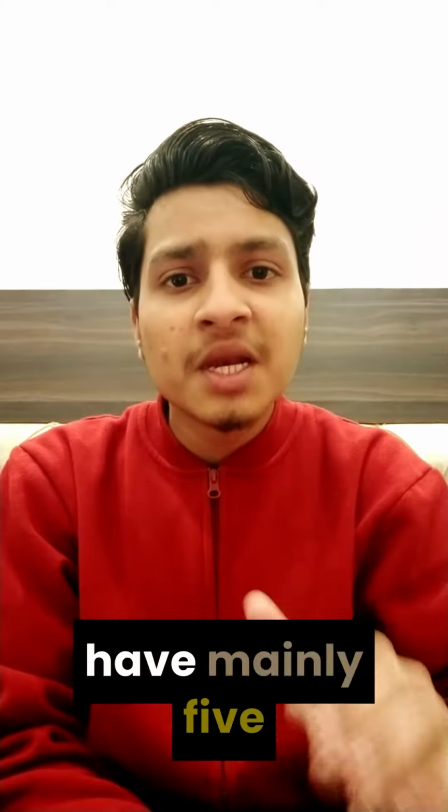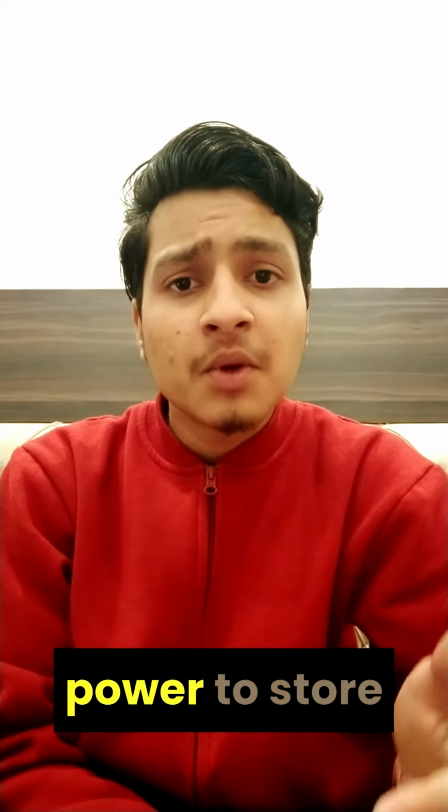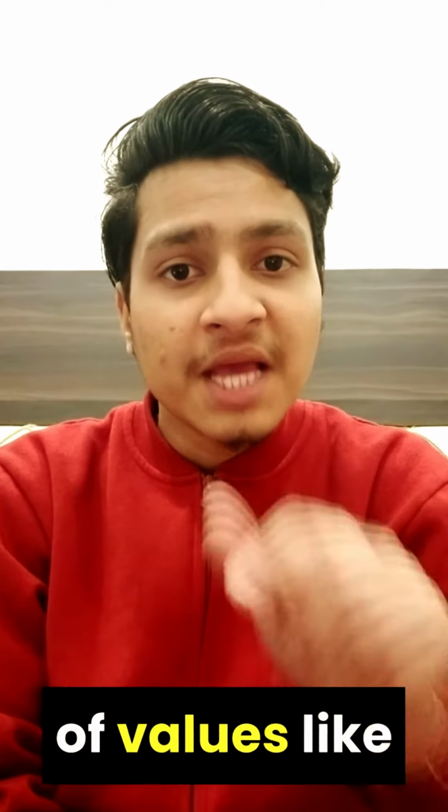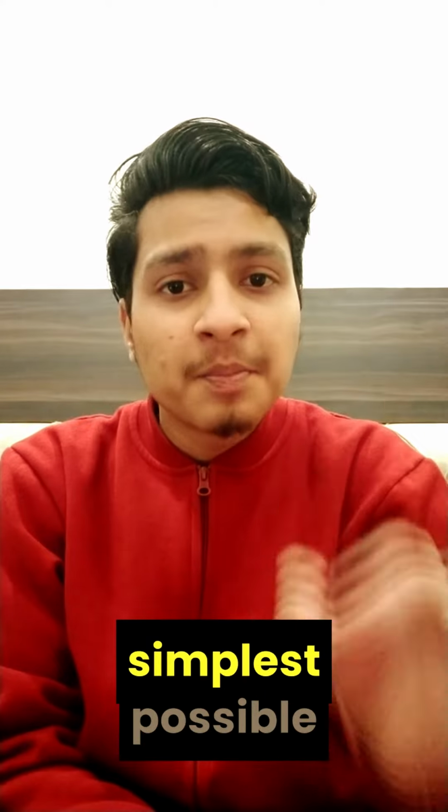In JavaScript, we have mainly 5 to 6 types of data types like number, string, boolean, null, undefined, object and arrays. Each of them has a special power to store different types of values like our toy box. I hope you understand what data types actually are in the simplest possible manner.